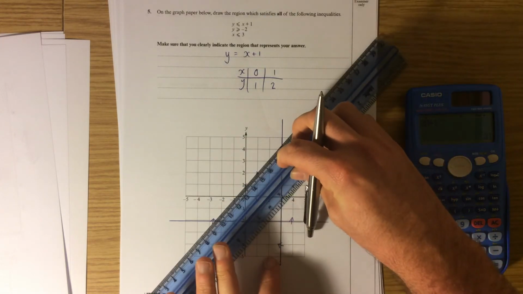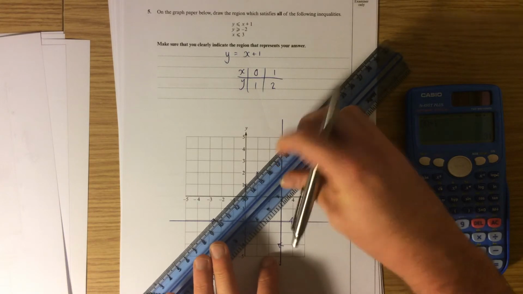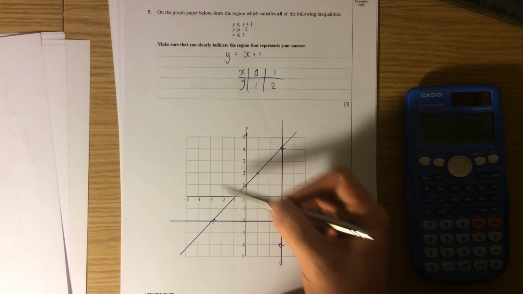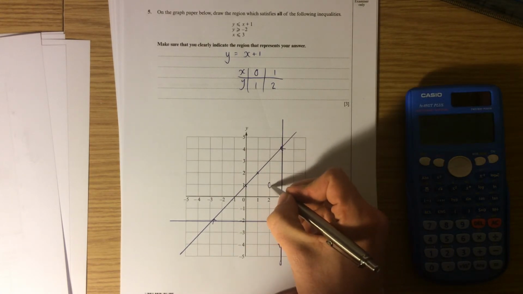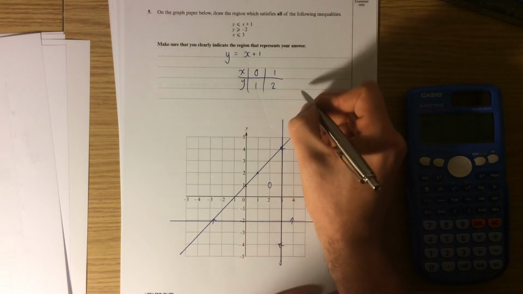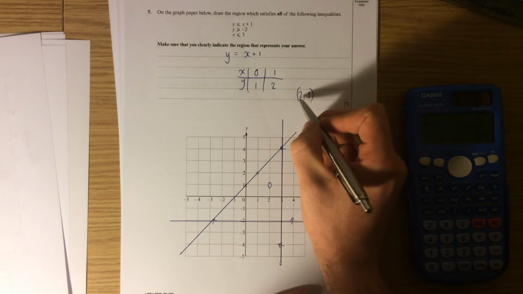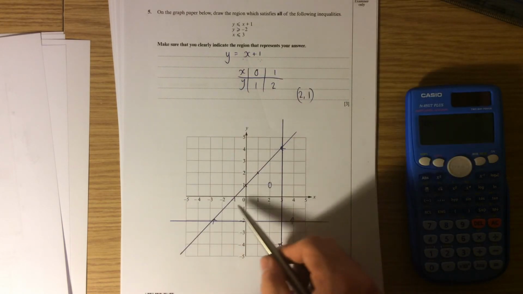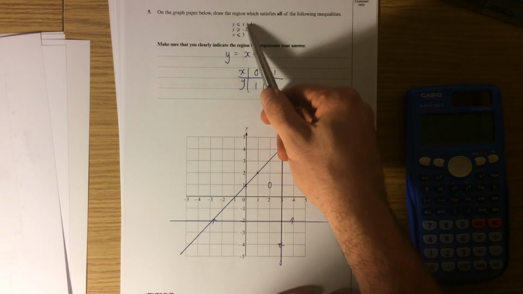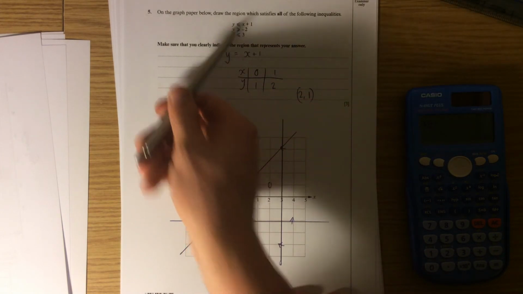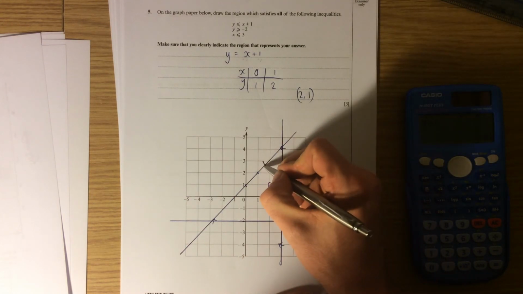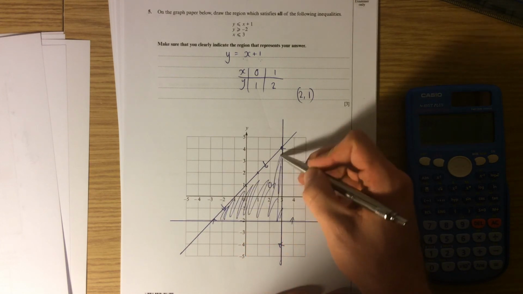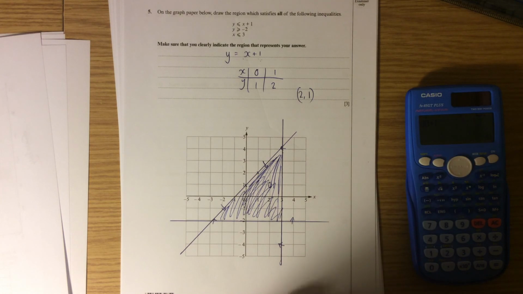I then join this line up, and I need to work out whether I want points below that line or above. To do so, I'm going to pick a point underneath the line. This is the point 2, 1. So if I put these points into this equation, is it true or is it false? So x is 2, 2 plus 1 is bigger than the value of y, which is 1, which means that point is true, so I want the points underneath. That gives me the region that I want to be the triangle formed in between those 3 lines.